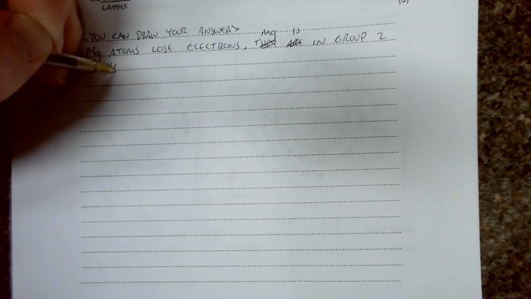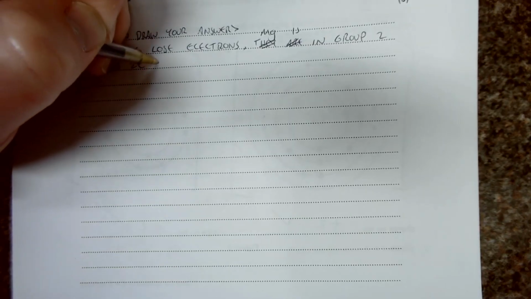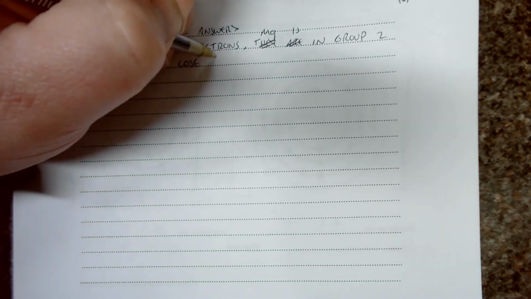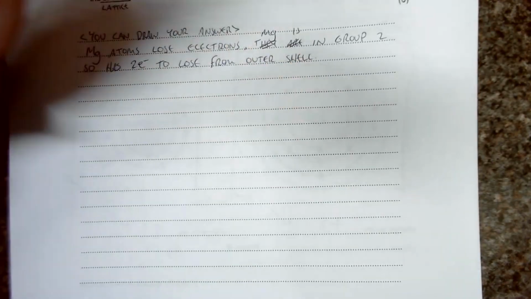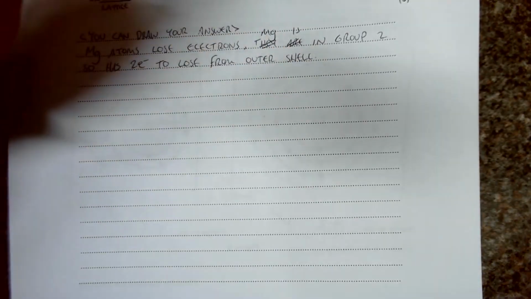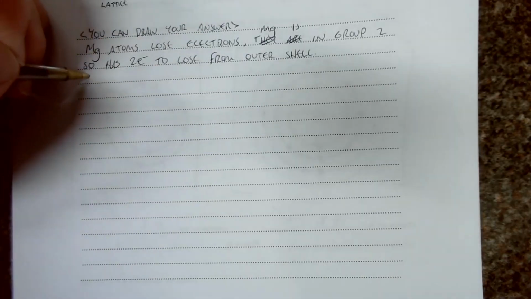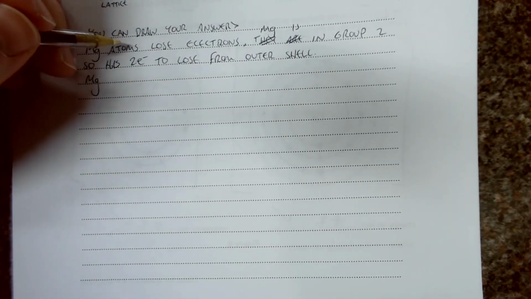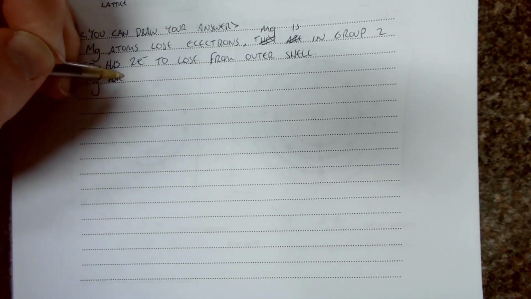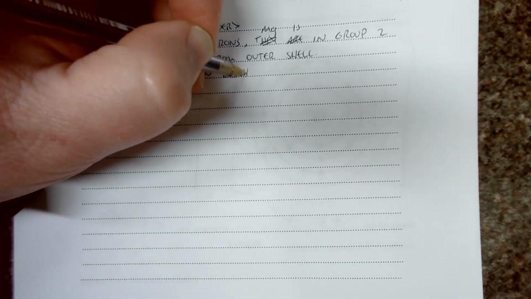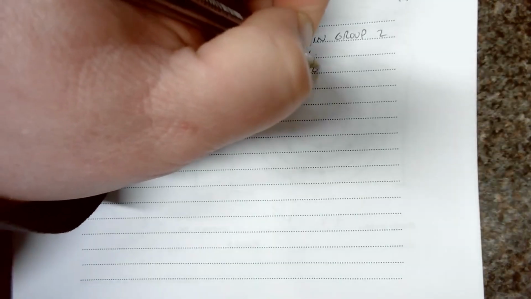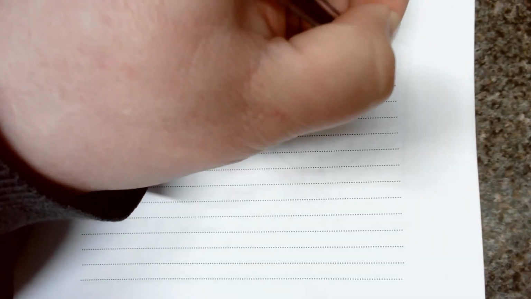Use bullet points. All you're trying to do is get across this description that magnesium atoms want to lose electrons. They're in group 2, so they've got 2 electrons in the outer shell. And because it's got 2 electrons in the outer shell, it wants to donate them. We're looking at a non-metal, so it's going to donate to a non-metal, which is going to receive the electrons. By donating those 2 electrons, it's going to give it an overall positive charge, because it's lost those negative electrons, and it's lost 2 negative electrons, giving it an overall 2 positive charge.